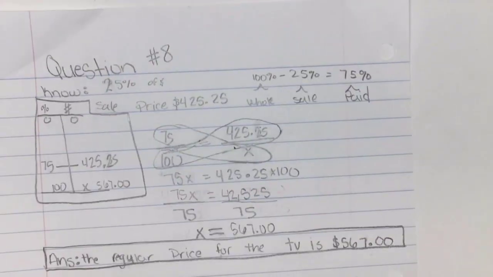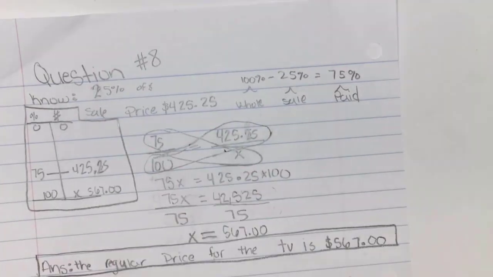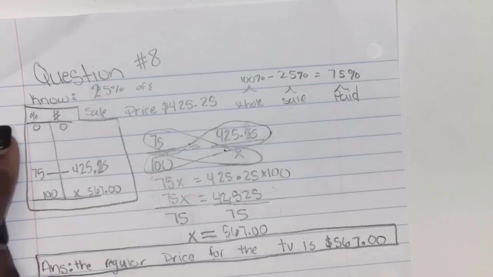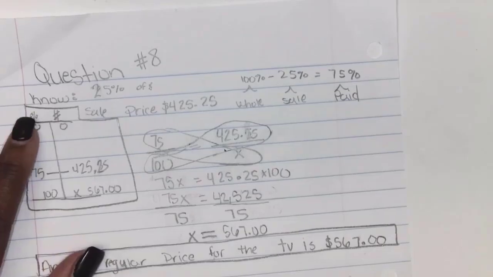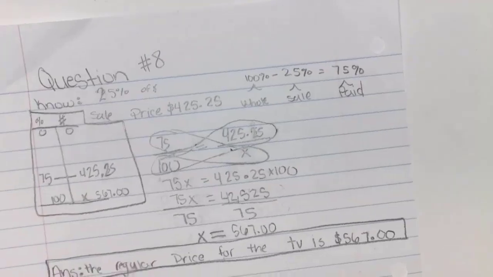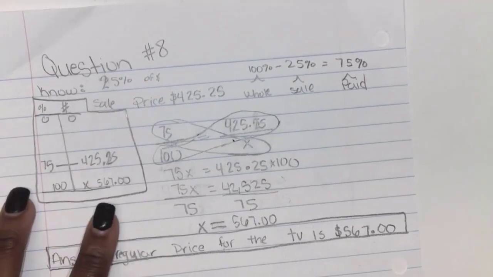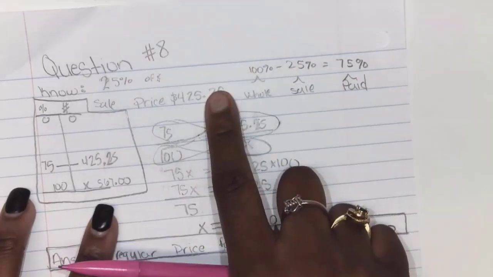So first, I wrote down what I knew from the problem, which was that she got 25% off, and the price after the sale was $425.25. It says to use the percentometer, so I set it up with percent and number and zeros for both of them, and I put 100 at the bottom, but we don't know what she paid totally for the TV because they only gave us the sale price.